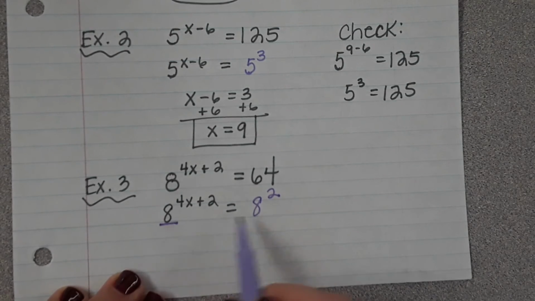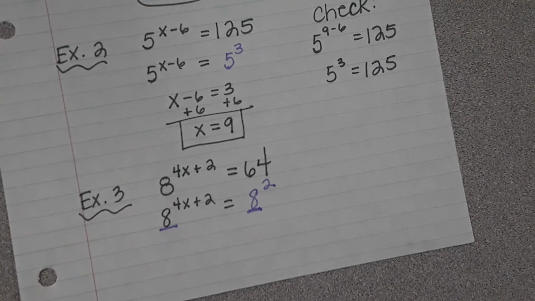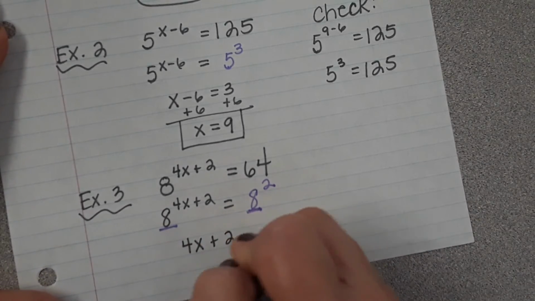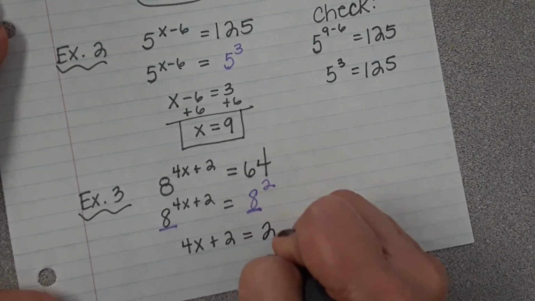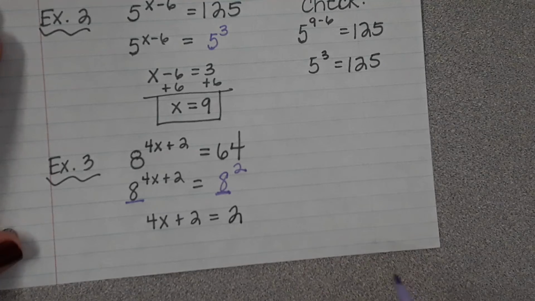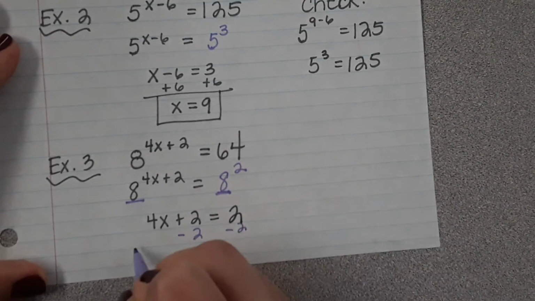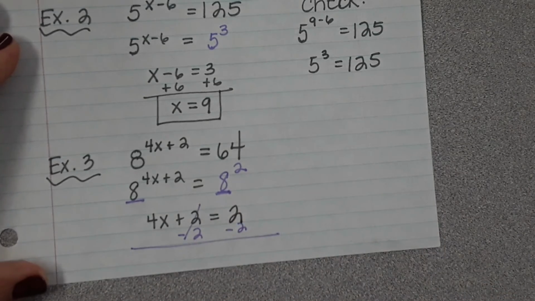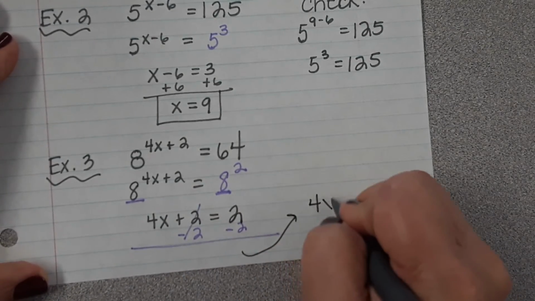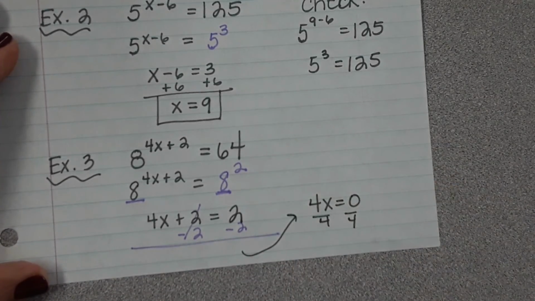Remember, as long as the bases are the same, you can take the exponents and set them equal to each other. So you would have 4x plus 2 equals 2. And now what am I going to do? Subtract 2 on both sides. I get 4x equals 0. Divide by 4, and x equals 0.